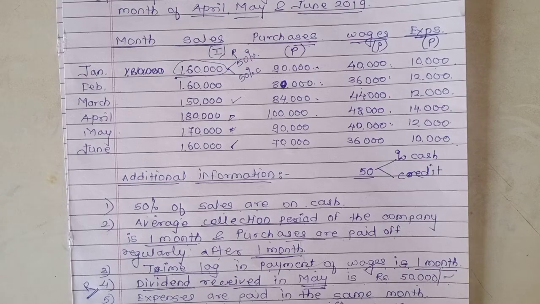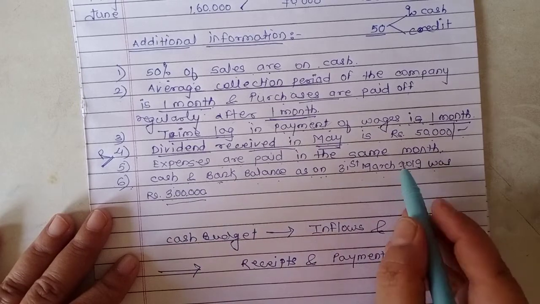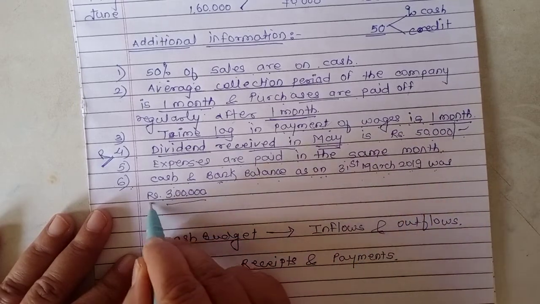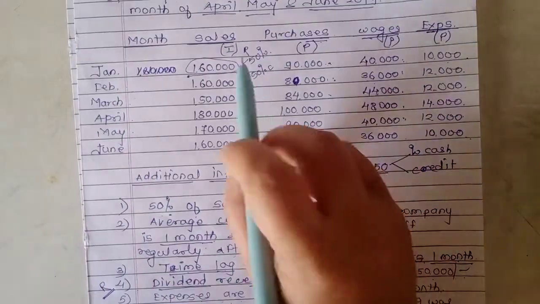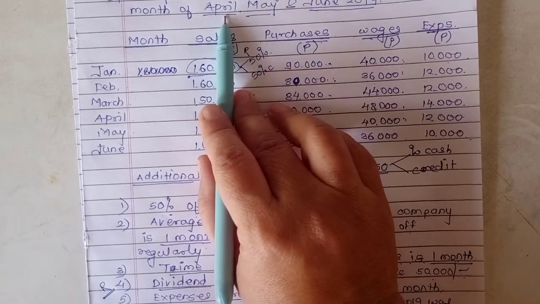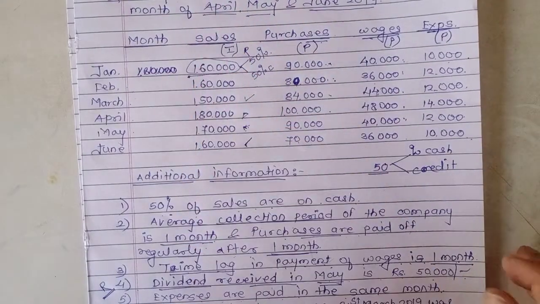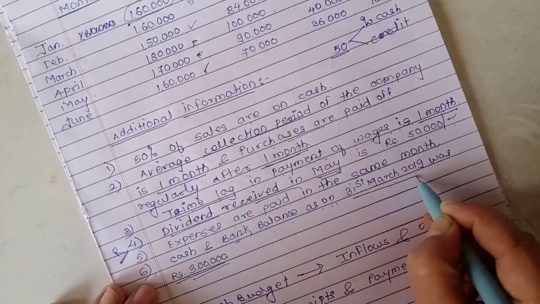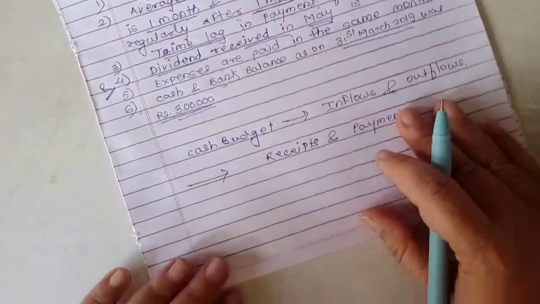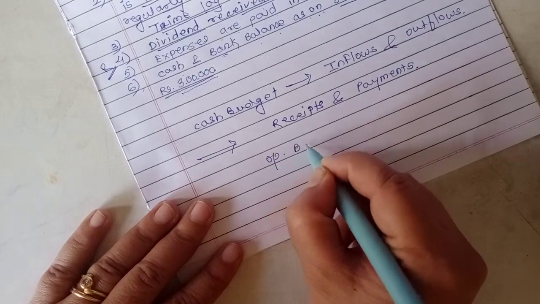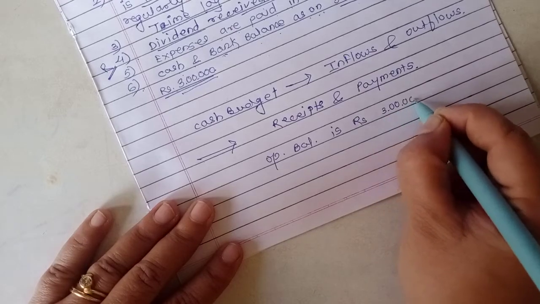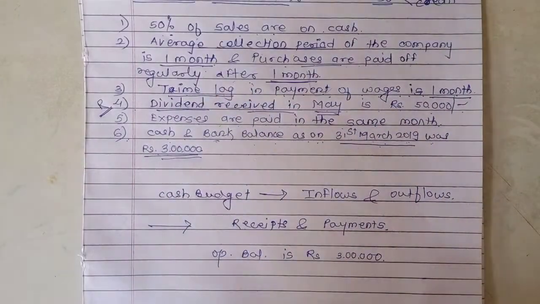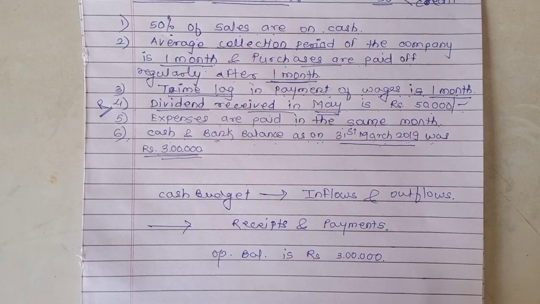You are paying in the same month, and the cash and bank balance as on 31st March 2019 was rupees 3 lakh. So before starting the budget for the month of April, we require the opening balance. Your opening balance is rupees 3 lakh, which is nothing but the closing balance of the previous month.